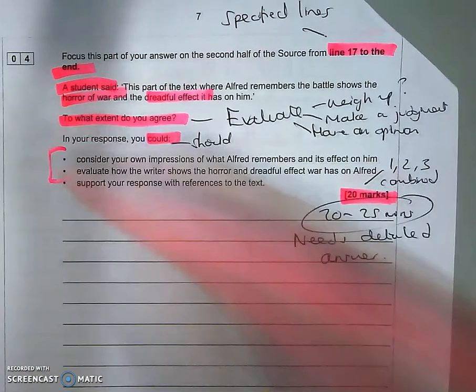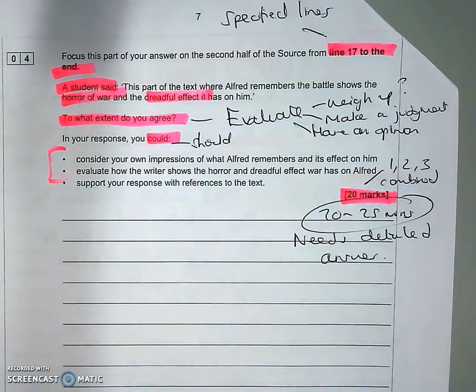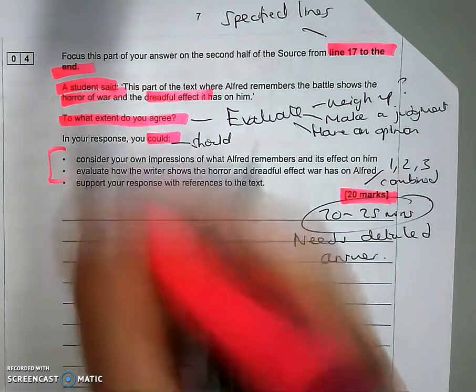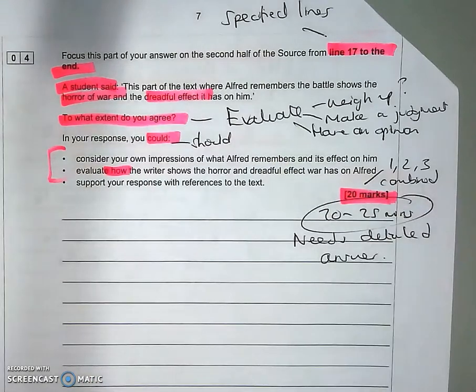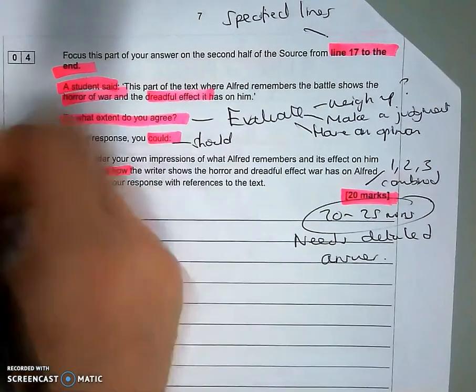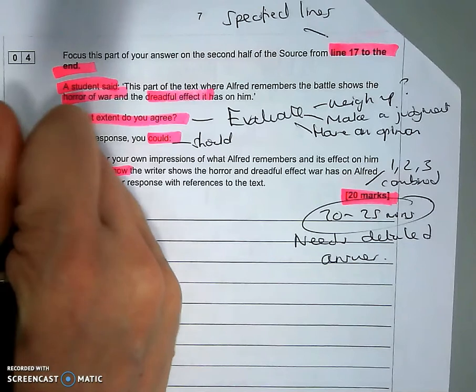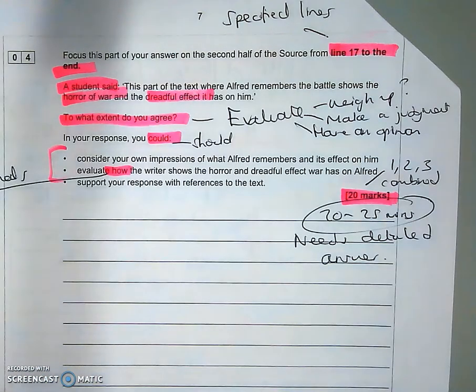Consider our own impressions of what Alfred remembers. Evaluate how. It's a question of how. So we need to refer to the methods that the writer uses. How the writer shows the horror and dreadful effect war has on Alfred, and support your response with references to the text.